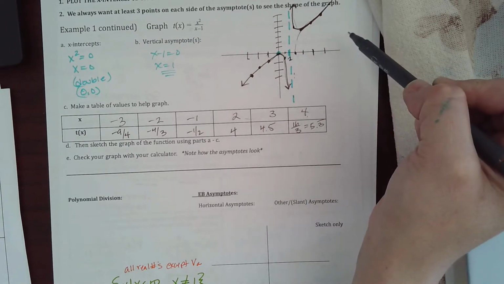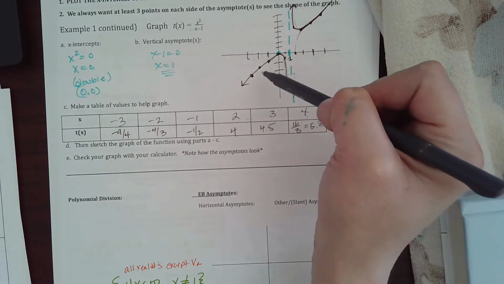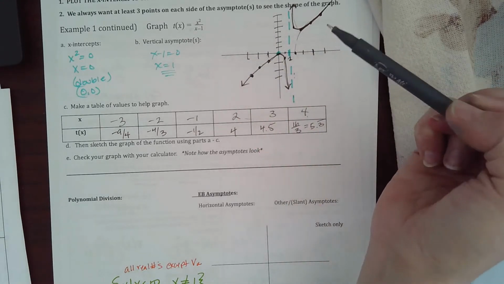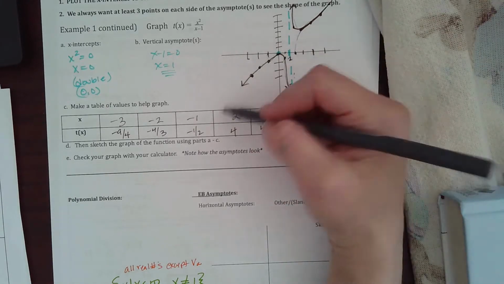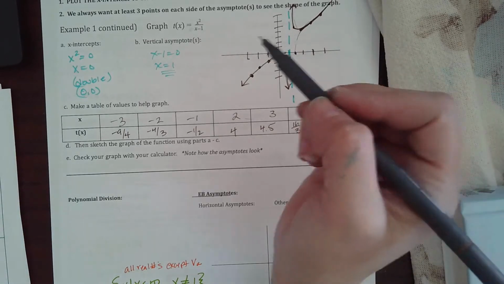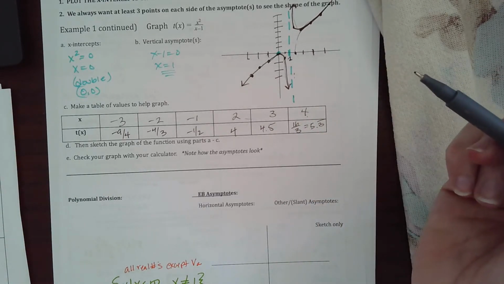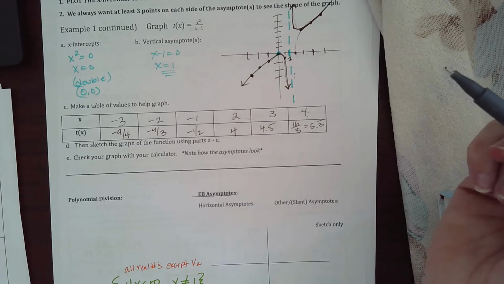Does it approach 2, like a horizontal line of y equals 2? Does it approach the horizontal line of y equals 0? Or there are occasions, and especially in this one, you're going to see that it doesn't approach a horizontal line, it approaches an other asymptote. So a slant asymptote, a quadratic asymptote. You can have any kind of asymptote out there.